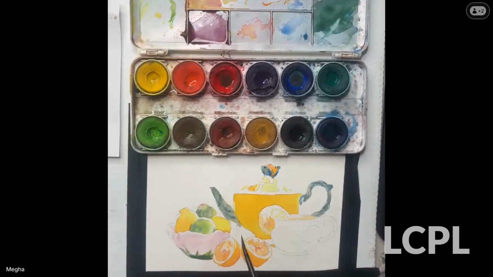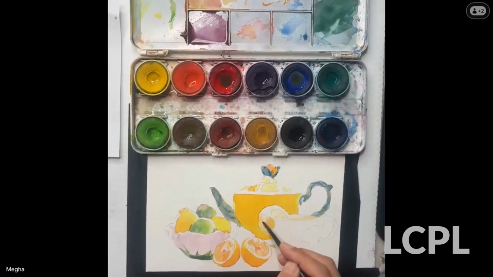Okay, so we're done with this part. Next, we can tackle this, and once all this is dry, we can go ahead and analyze which needs more paint. Okay, I already know I have to scrub a few places because there's too much paint here.